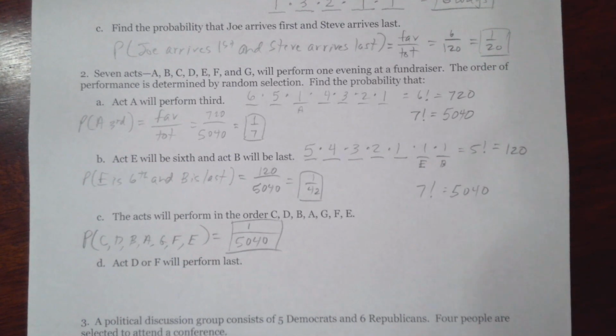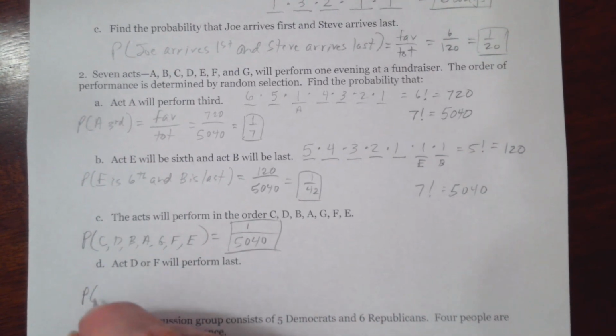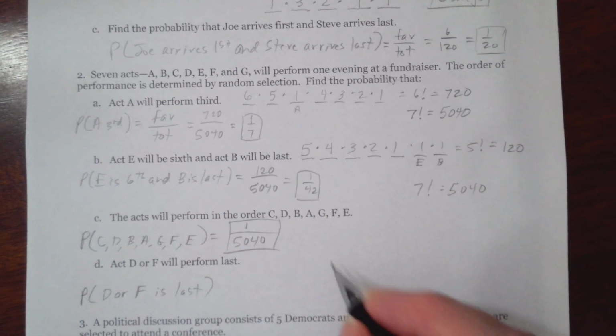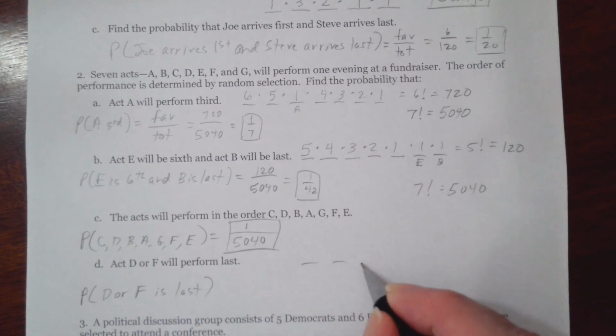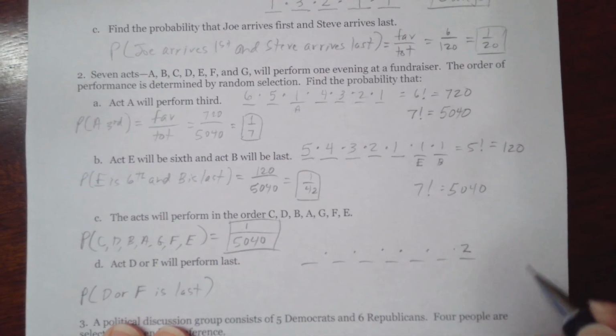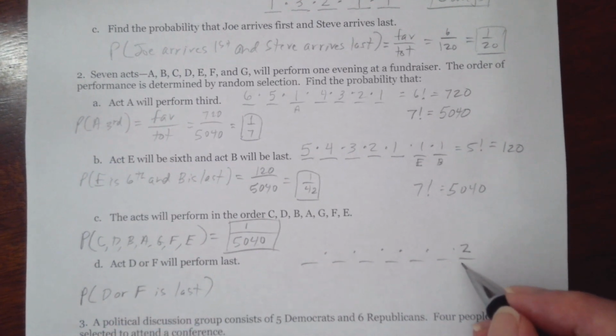And on the last one, we want to find the probability that D or F is last. Well, let's go ahead and make our 7 choices. So we just need D or F to be last. That means there's 2 choices for the last position. Now, one of them will be in that position.